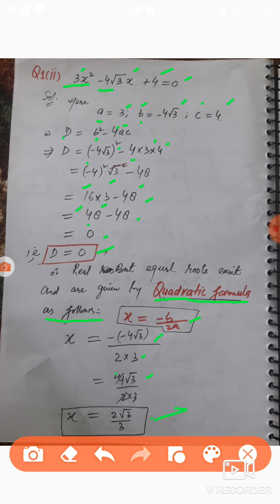Now over here we have the numerator as irrational, so it can be rationalized. Multiplying the numerator and denominator by square root 3, let us rationalize the numerator.